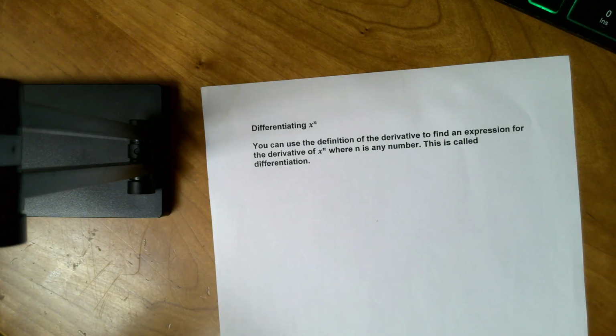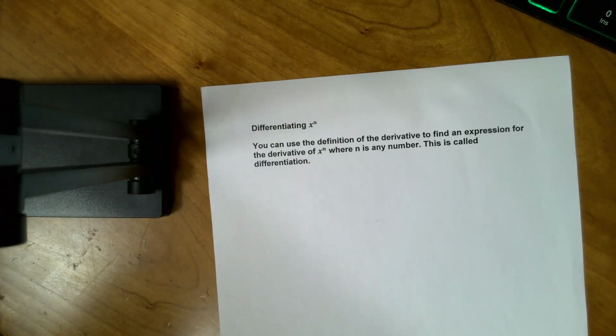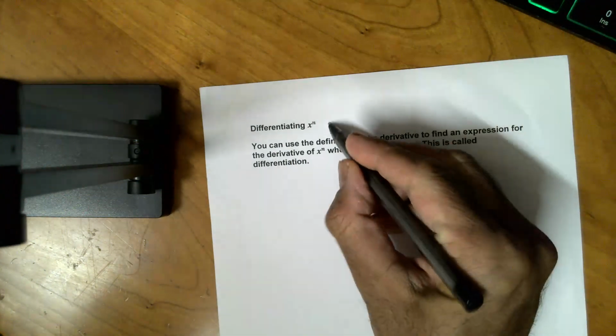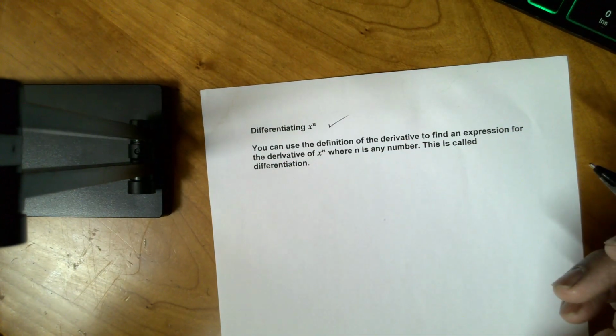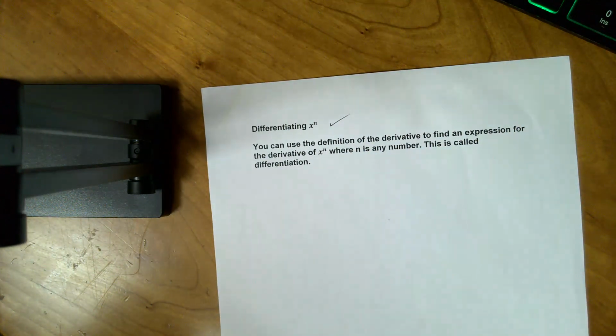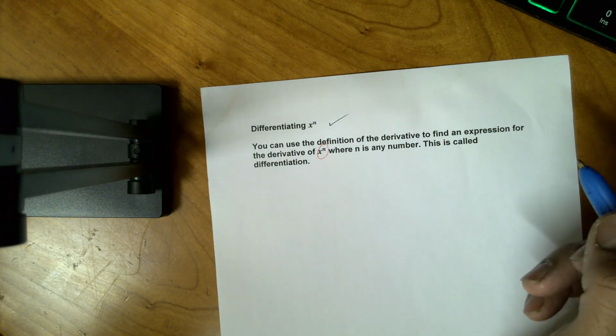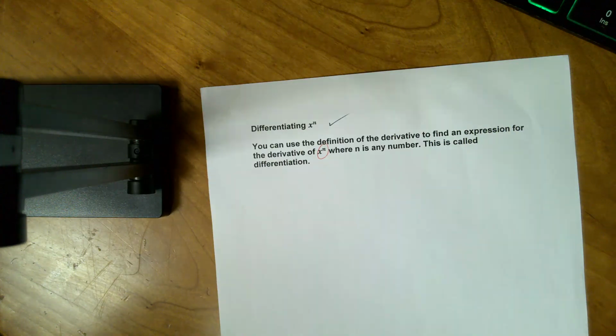In this video, I will explain differentiating when you have x to the power n, where n is any number. You can use the definition of derivative to find an expression for the derivative of x to the power n, where n is any number. This is called differentiation.